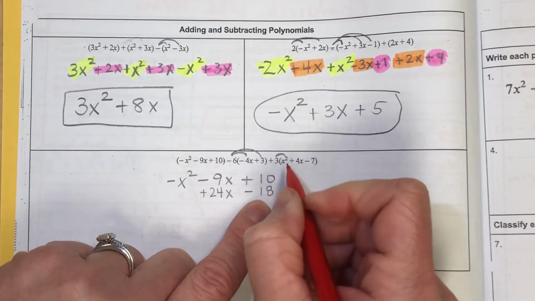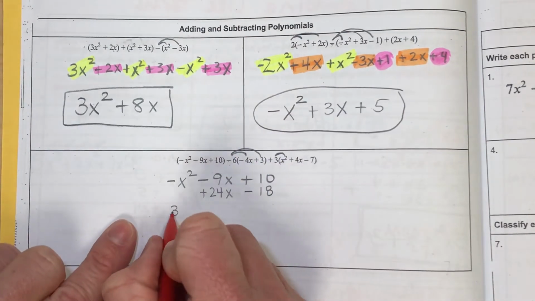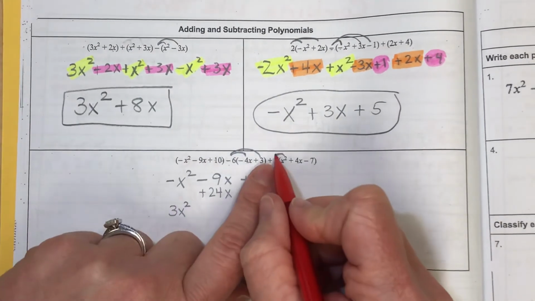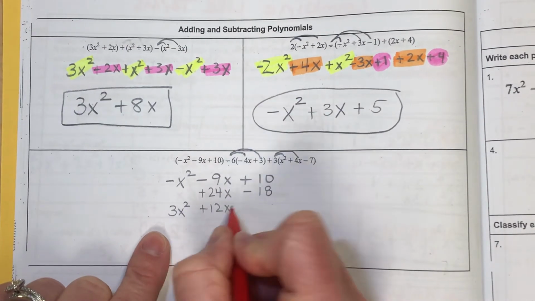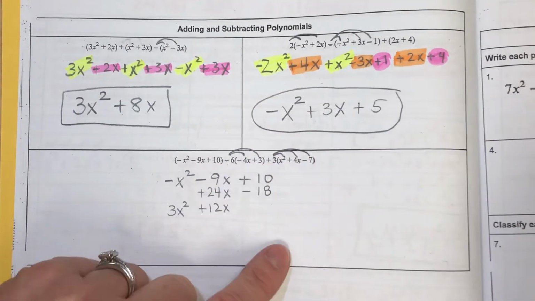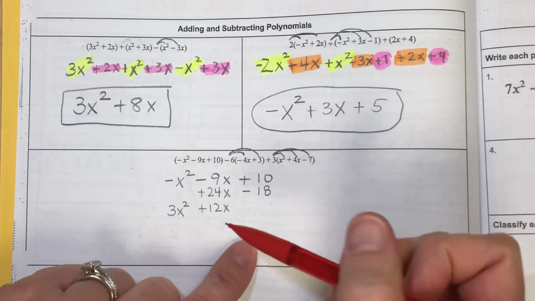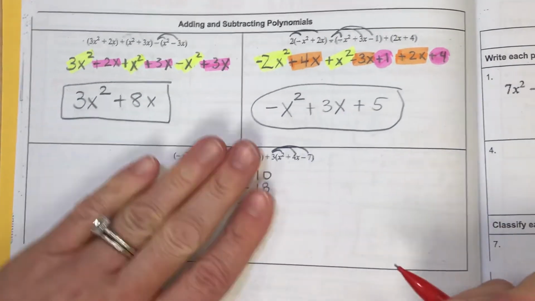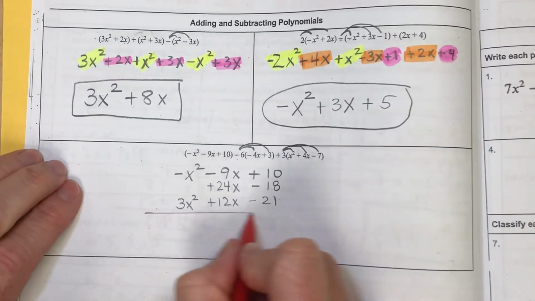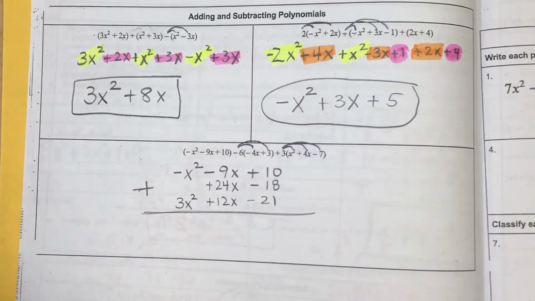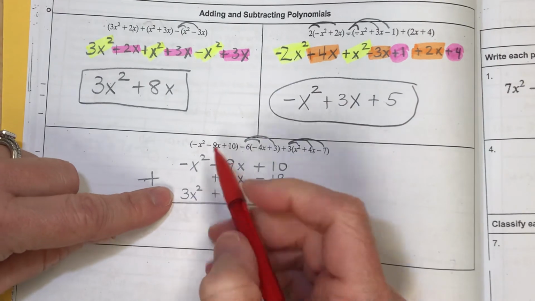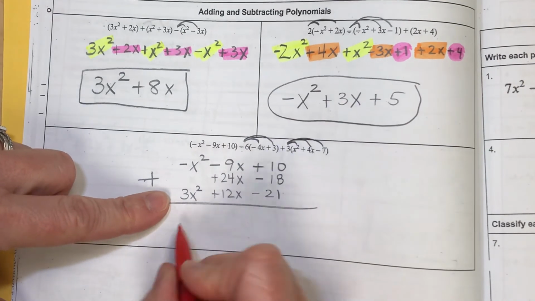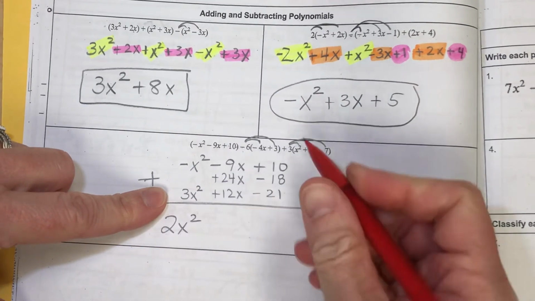Now 3 times x squared, so I have 3x squared. 3 times 4x gives me 12x. And 3 times negative 7 is going to be minus 21. And now I would add my terms vertically, combine the terms vertically together. Negative x squared plus 3x squared would get me 2x squared.